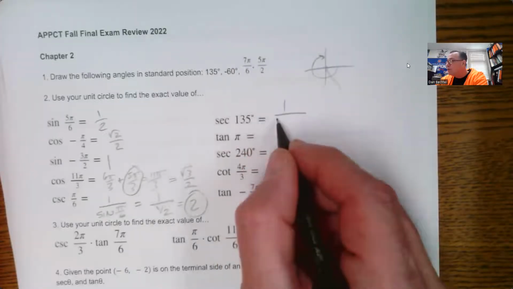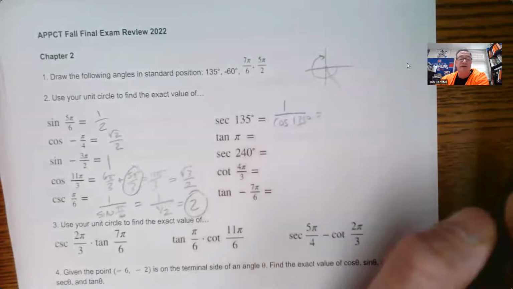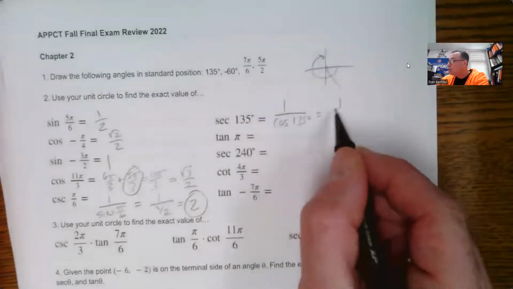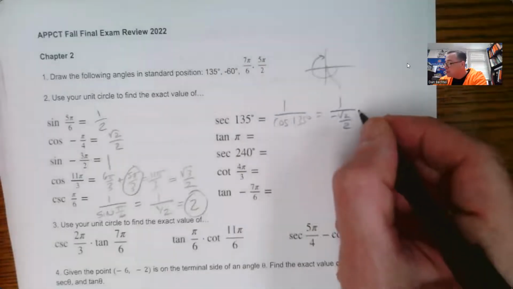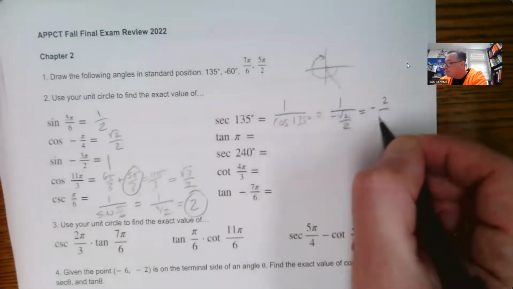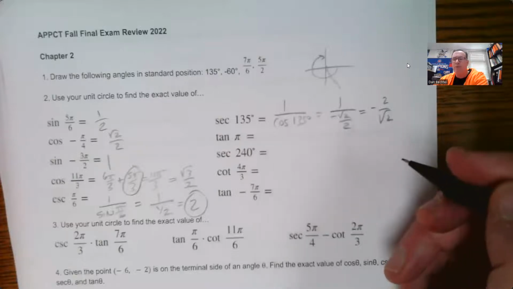Secant is 1 over the cosine of 135. Now, the cosine of 135 degrees is negative √2 over 2. That means I'm taking the reciprocal. So this is going to be negative 2 over the square root of 2. Now, if we're just doing this and you're like, I don't want to go any farther. Well, you've got to do more.